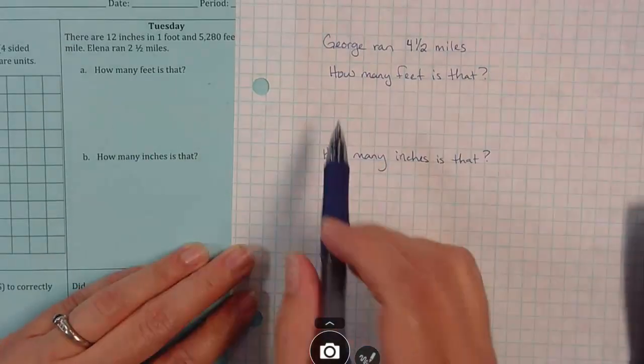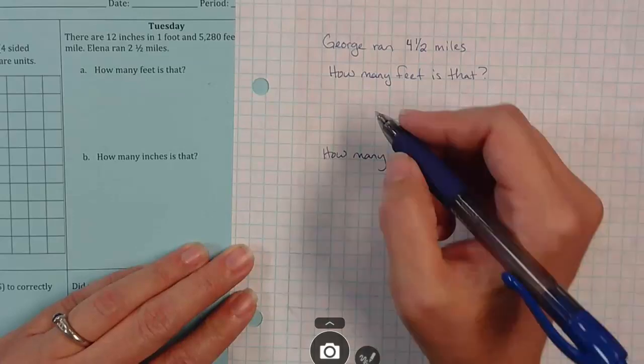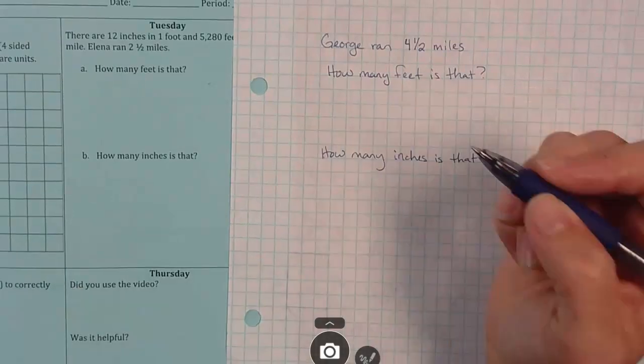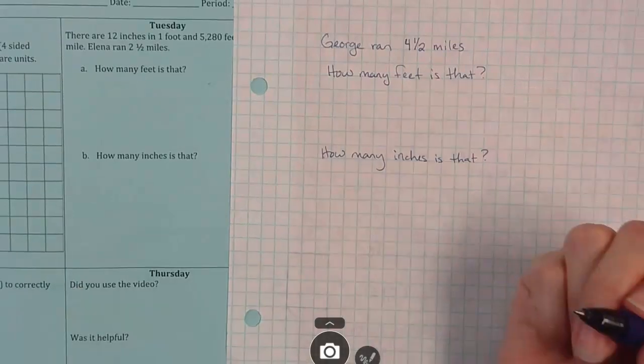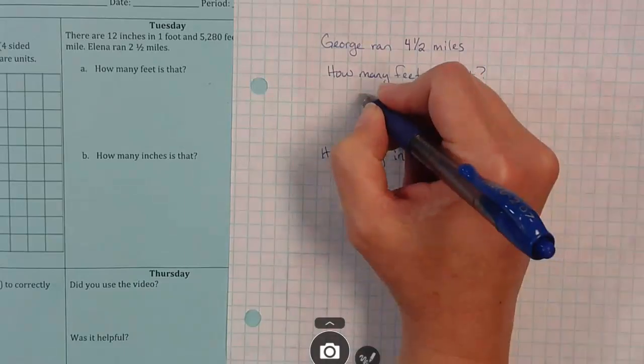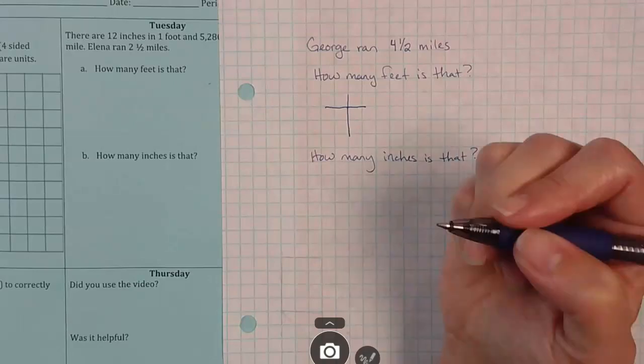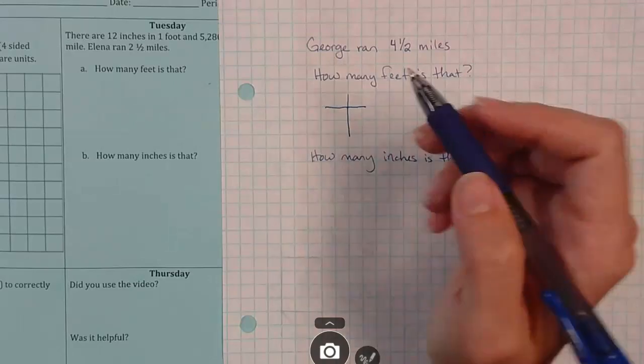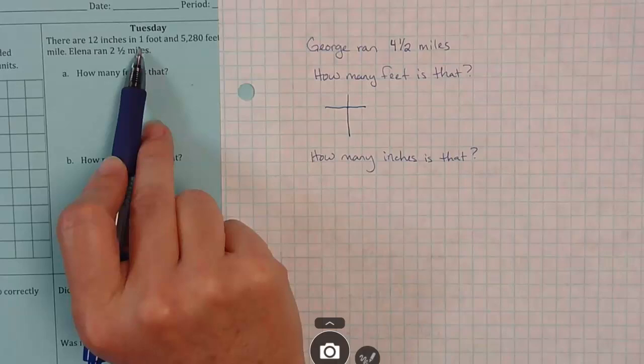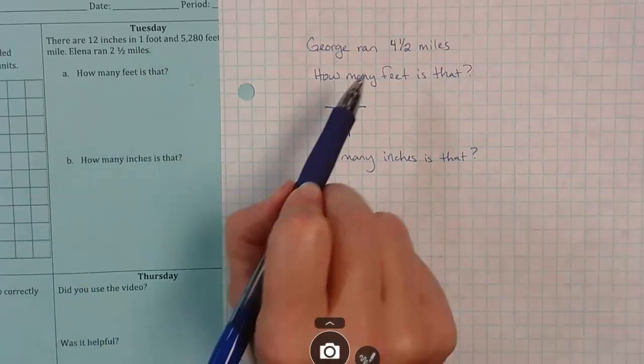Okay, so we're figuring out how many feet is 4.5 miles. One of the ways I like to figure it out is using a table, which I know you've done in 6th grade. So I'm going to do a table, and we can start out with, what do we know up here? We're dealing with feet and miles, right?